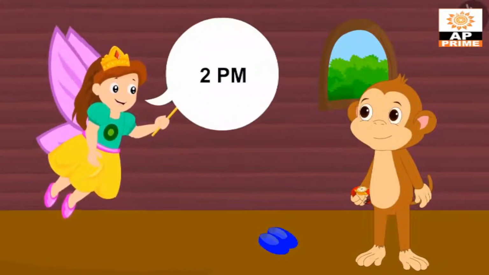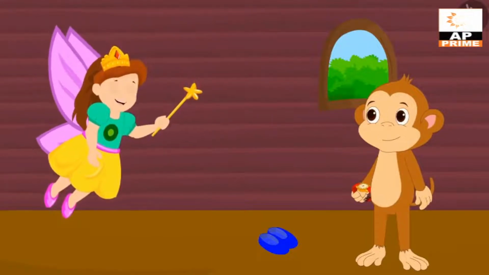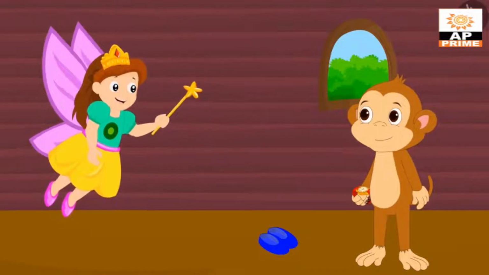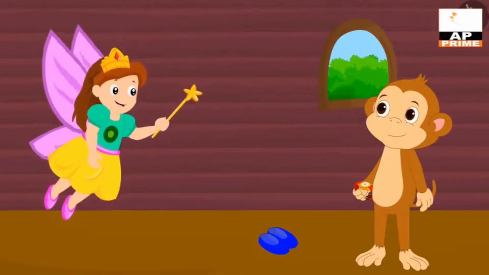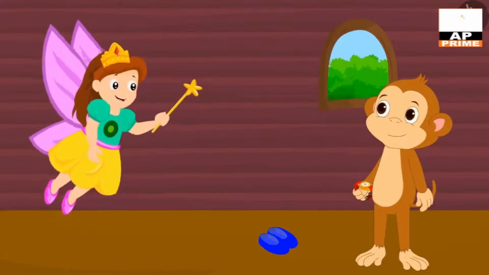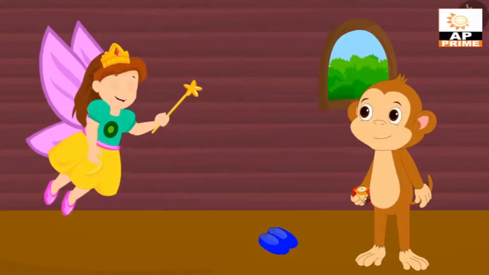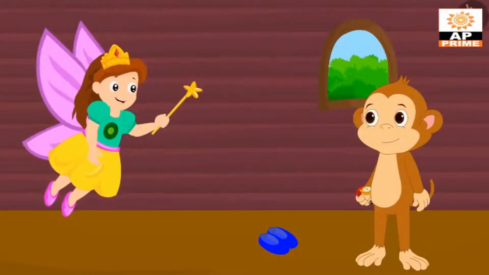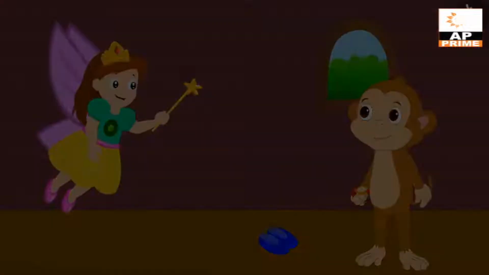There, he will have till 2 p.m. And during that time, he can collect as many things as he wants and bring with him. Saying this, the angel also gave Babban the new magical shoes.